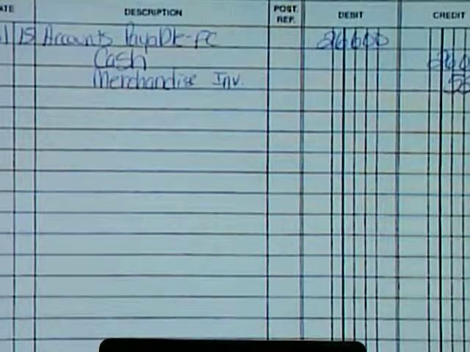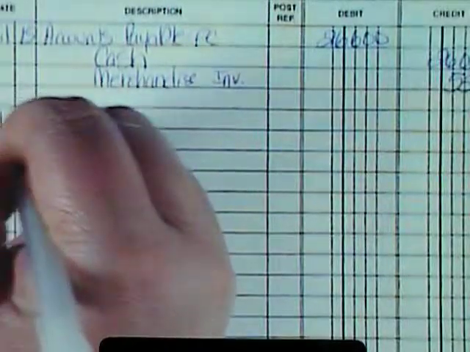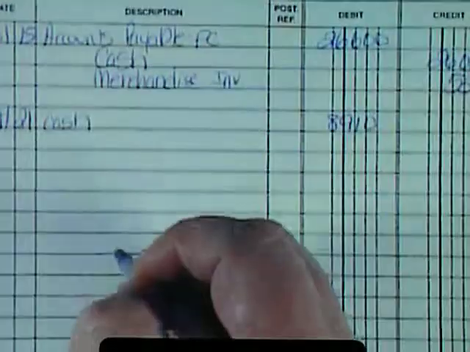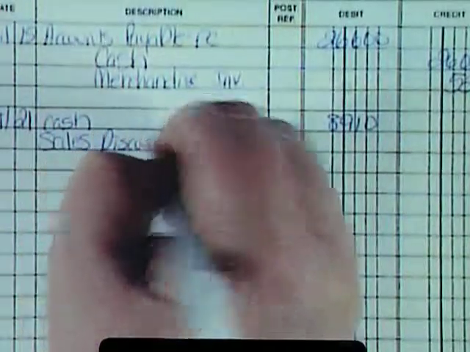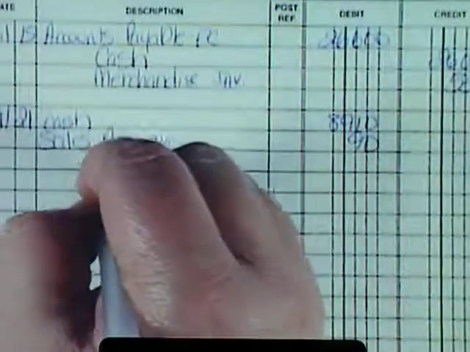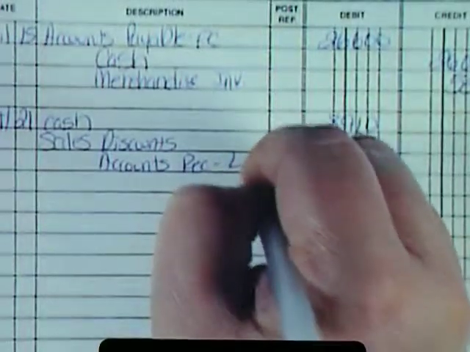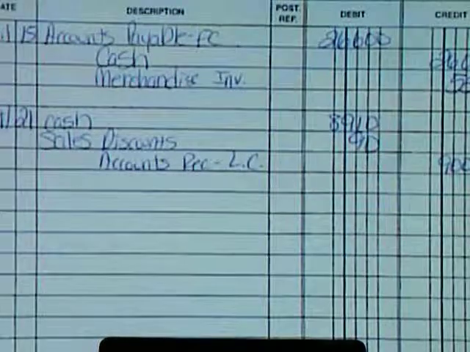On April 21st, we received cash on account from the sale of April 11th to Logan Company, less their discount. So on April 21st, we received cash of $8,910. We had sales discounts of $90. And we are going to credit accounts receivable to reduce this particular account for the Logan Company by a total of $9,000. Okay.